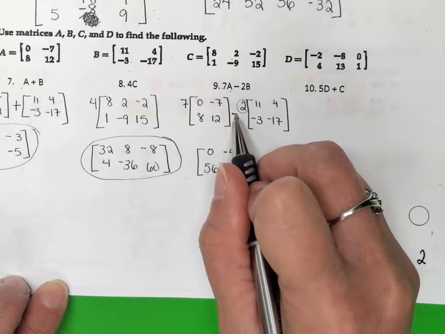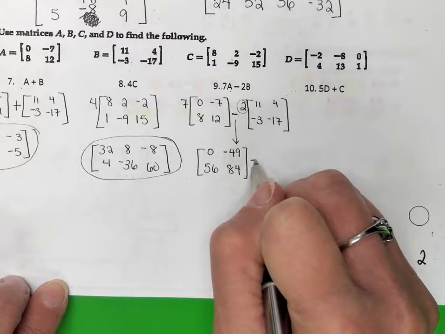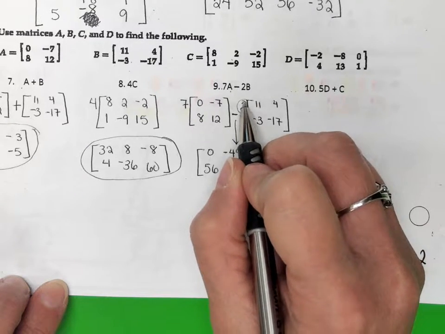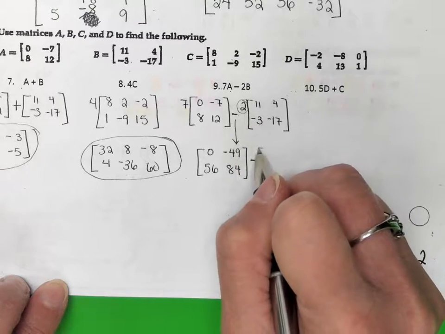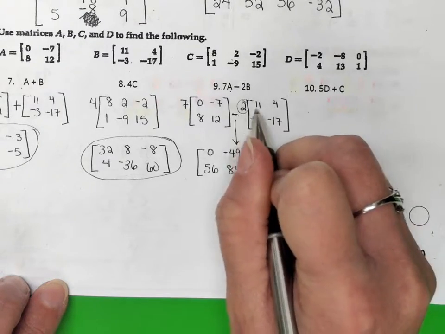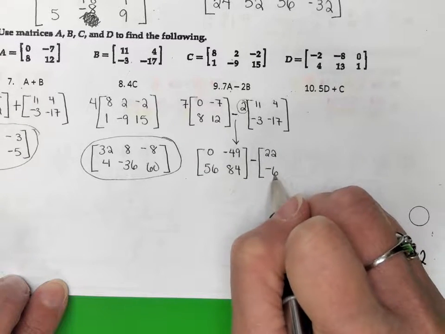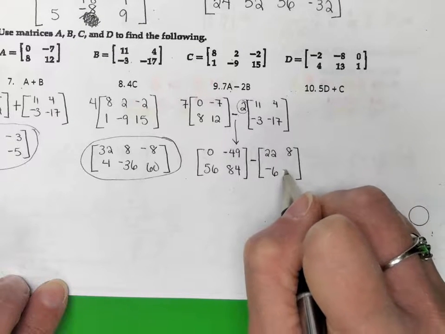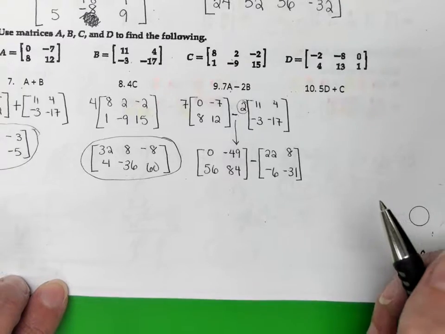Alright, we've got to pull this subtraction down, right? We're subtracting these matrices, so I've got to keep this as subtraction. Now I'm just going to multiply by a regular 2 to everything in here. So what's 2 times 11? 22. What's 2 times negative 3? Negative 6. What's 2 times 4? 8. What's 2 times negative 17? Negative 34.